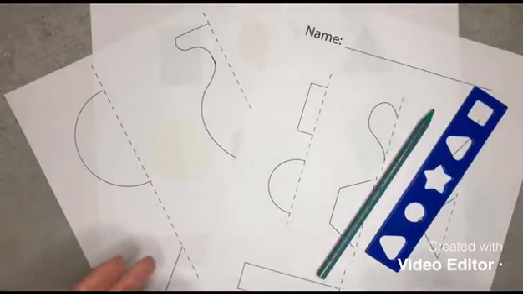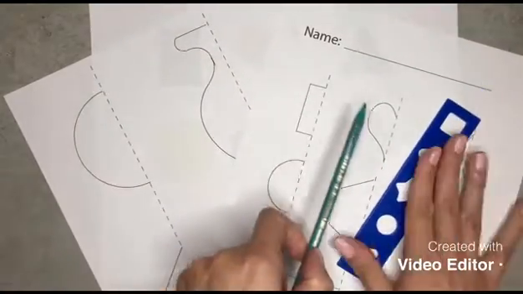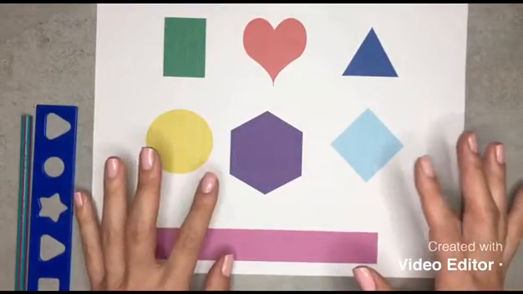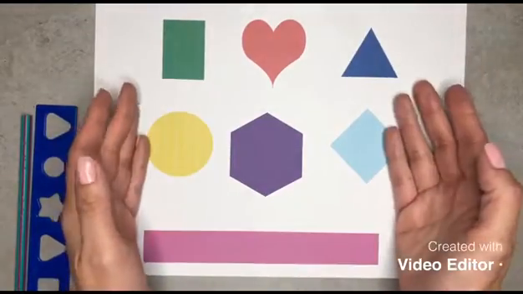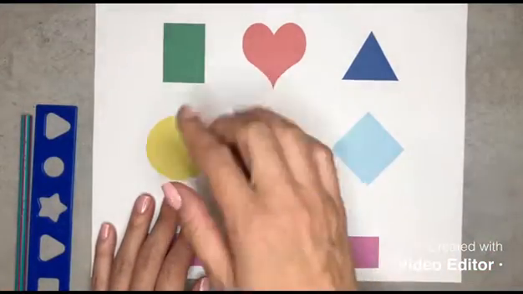For today's project, what we'll be needing are printable 1, printable 2, a ruler, and a pencil. Let's begin with our project. Okay guys, to begin with our class, I'm going to ask you what we have over here. We have some geometrical shapes in which we're going to say every one of the names.